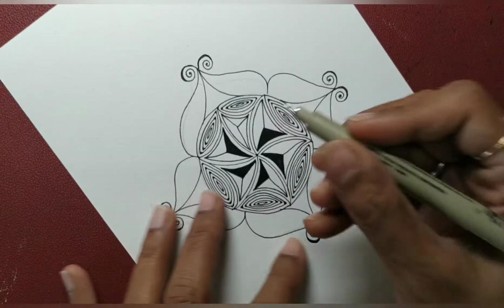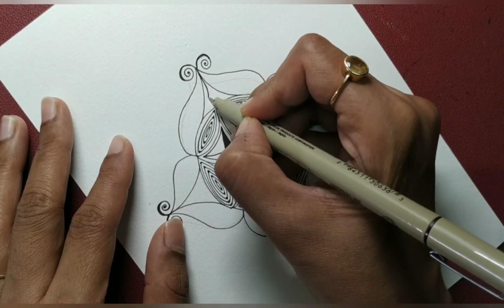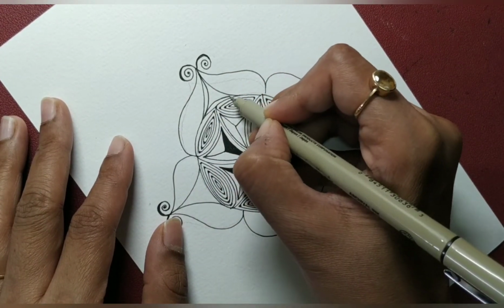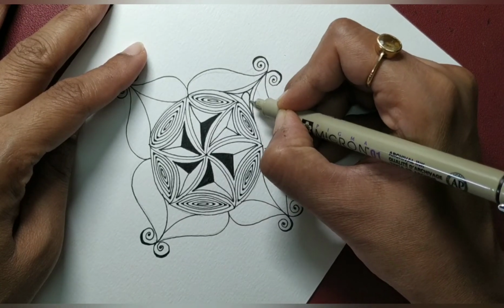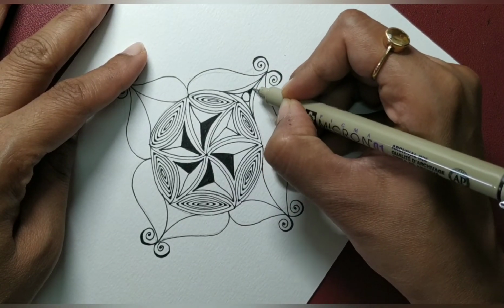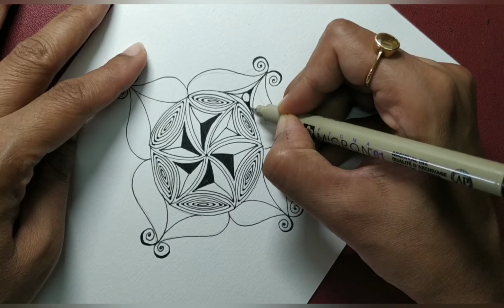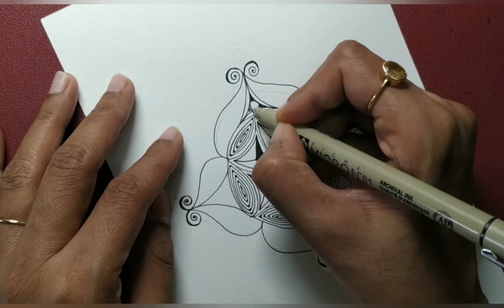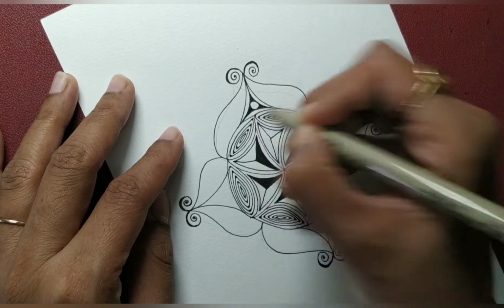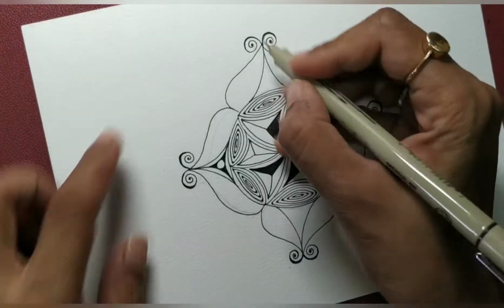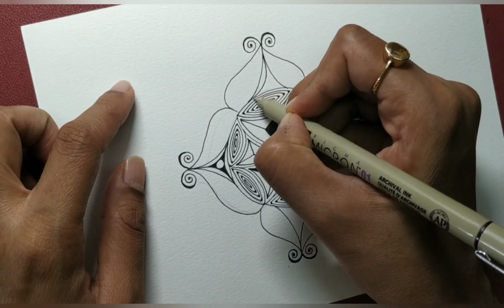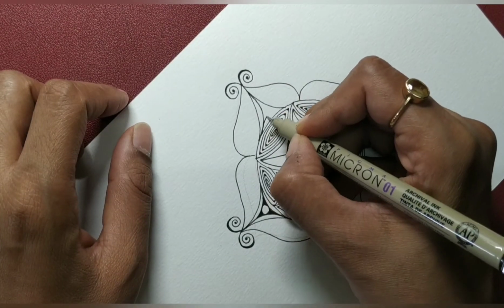So again we have some space here, adding another layer of aura inside and adding a nice big orb, filling in the rest. Right, so now we are just building on the design, not thinking much where what, going as per the spaces we have.